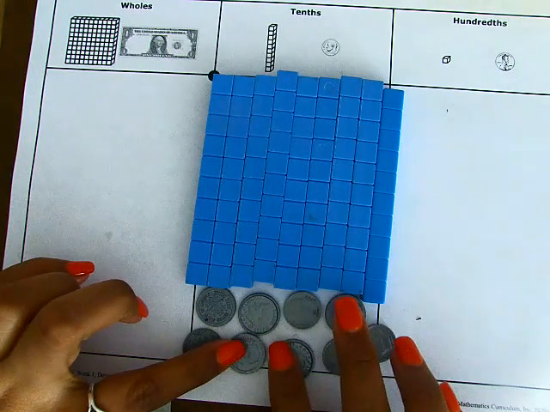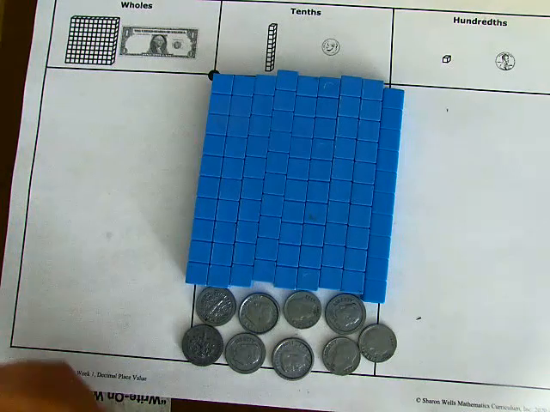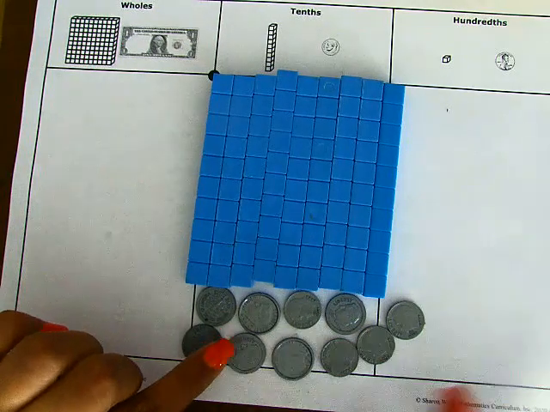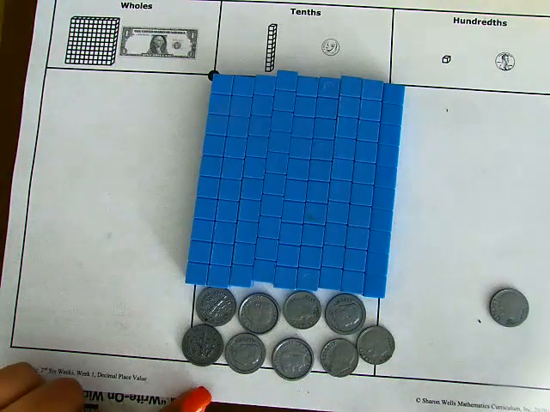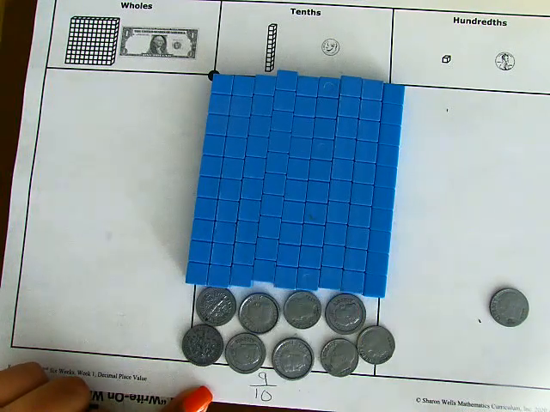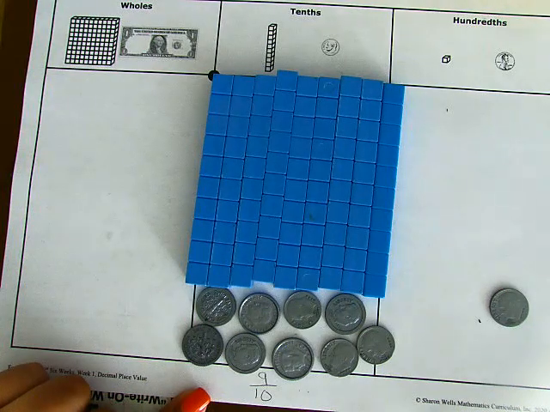Right here I have 9. If I would have added one more dime, this would make 1 whole dollar. But here we have 9 out of our 10. 9 rods out of our 10 to make 1 whole. 9 dimes out of our 10 to make $1.